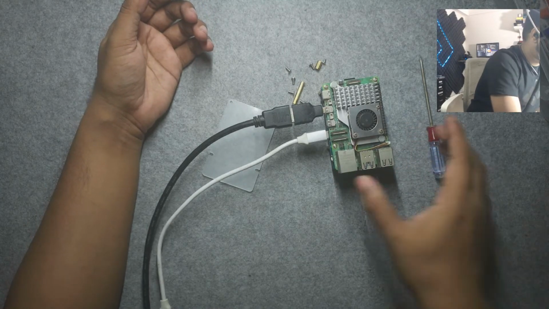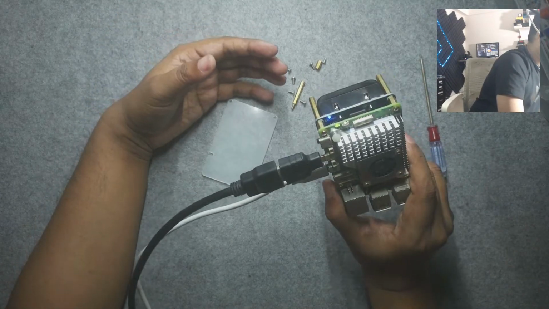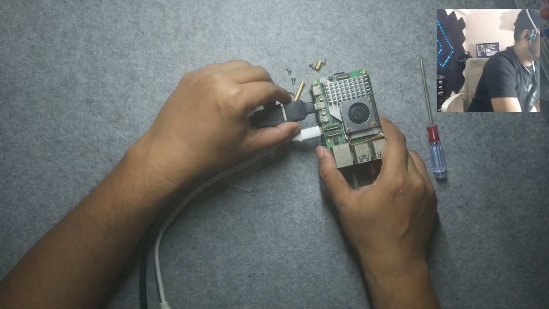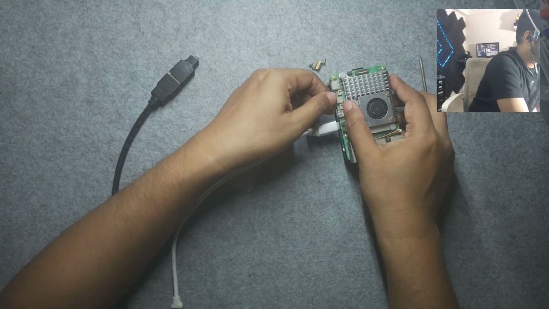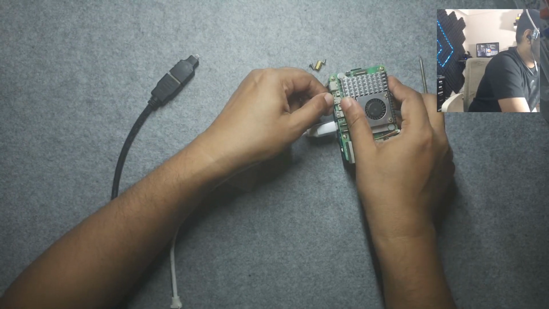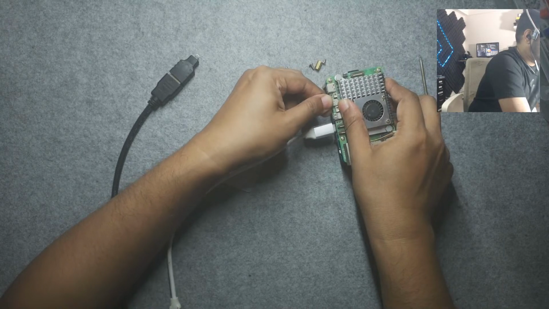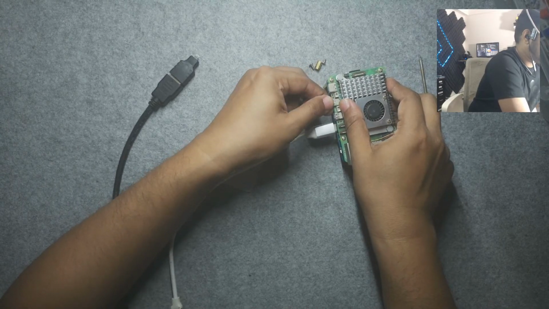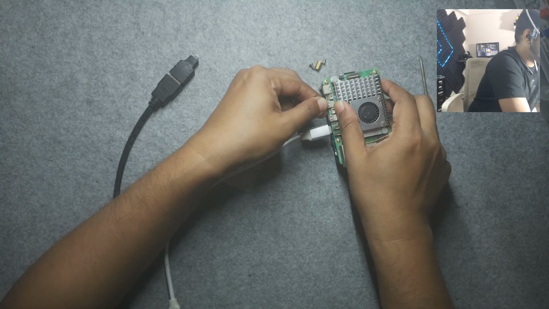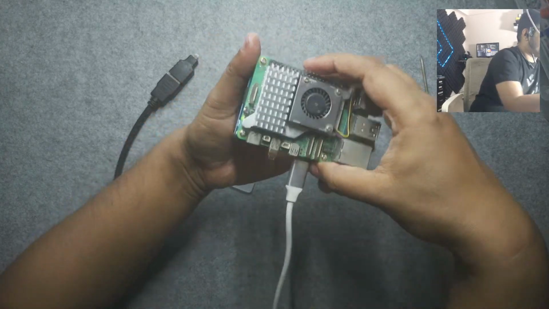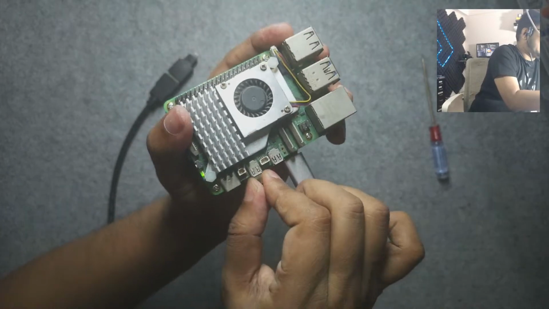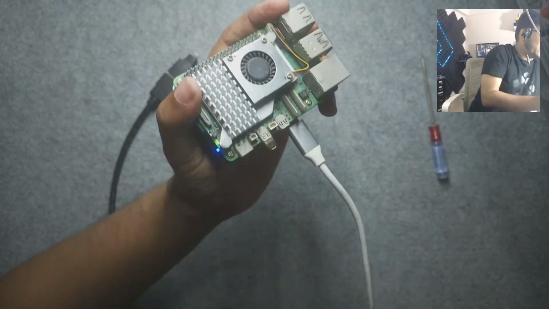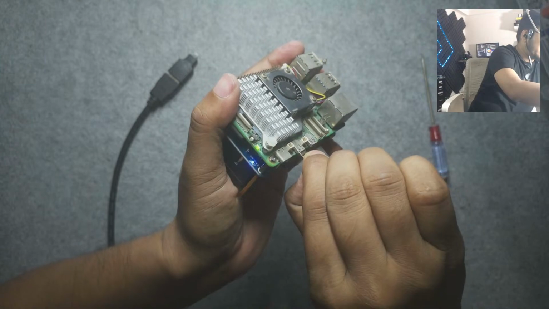So let me revert back to using a different HDMI cable. Yep, that is the reason. I'm pretty sure. Yikes. So that HDMI adapter is gone, apparently.